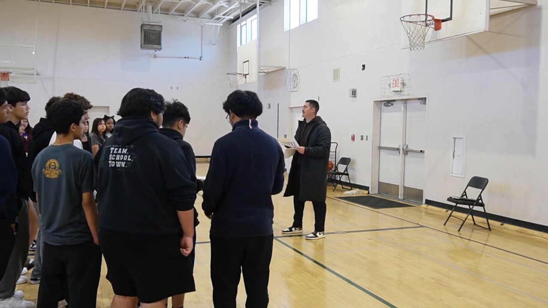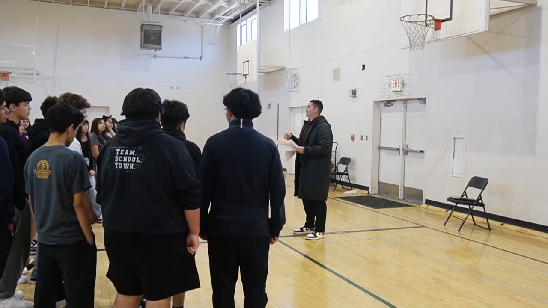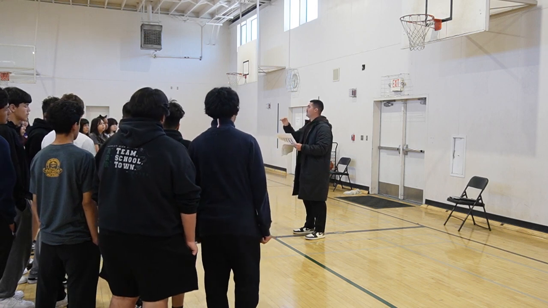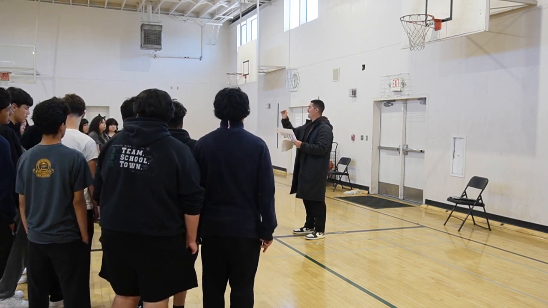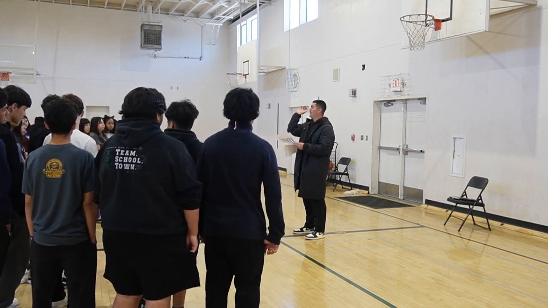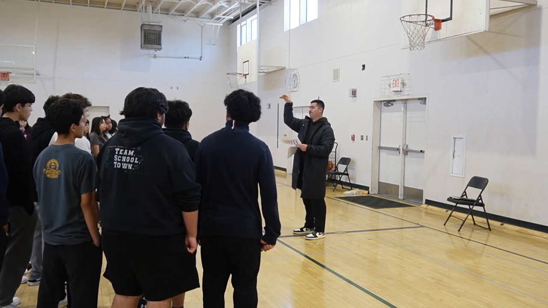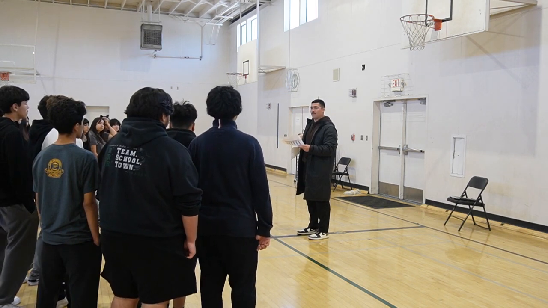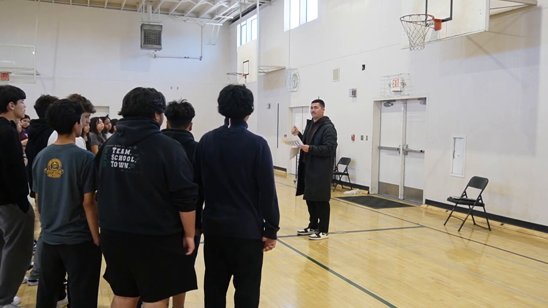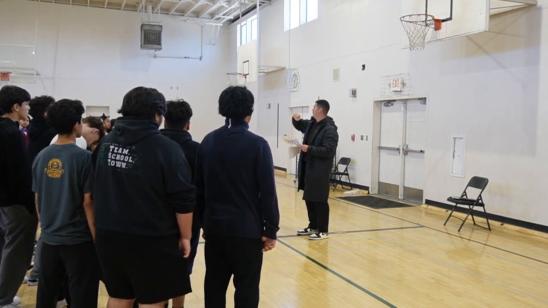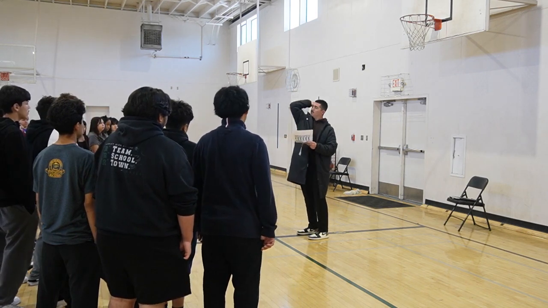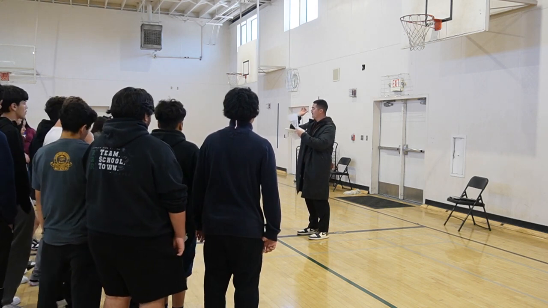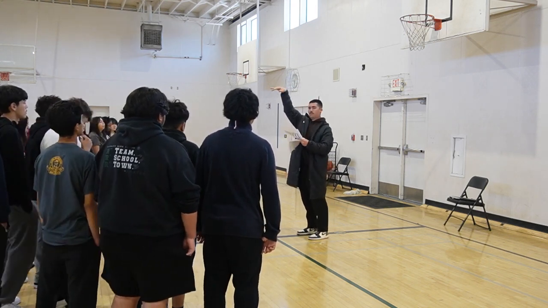The second one. What's our second letter? E. It's your elbow. You want to have your dominant elbow, on whichever side you're shooting, close to your side, right here, your side chest. You don't want your elbow to be out, you don't want it to be up, you want it to be right here at a 90-degree angle when we are shooting.